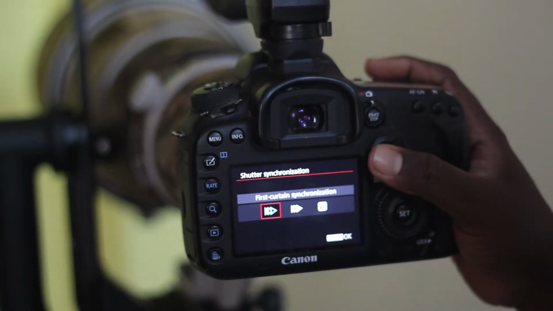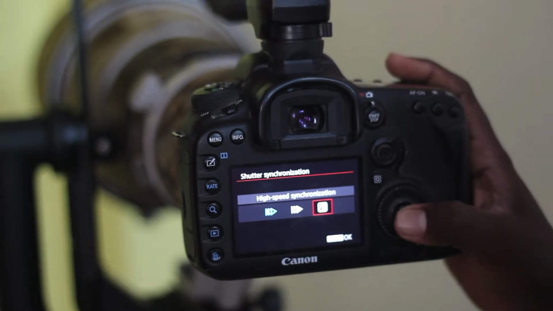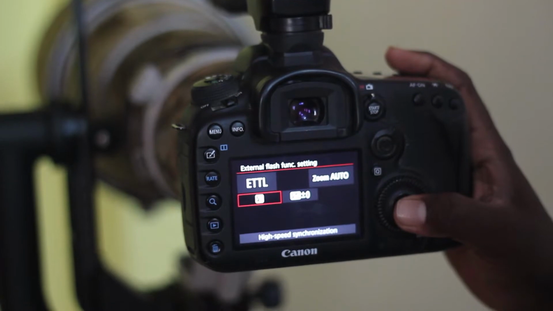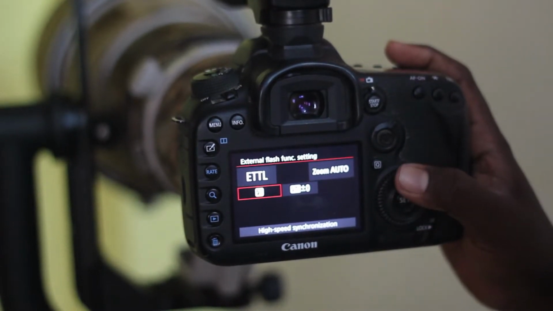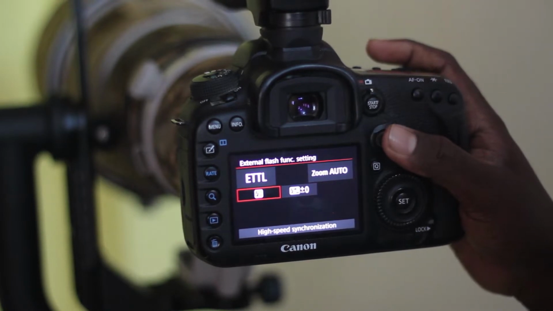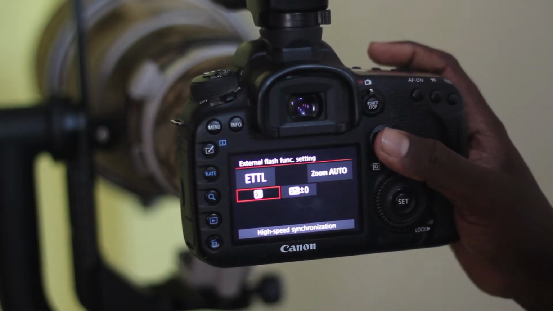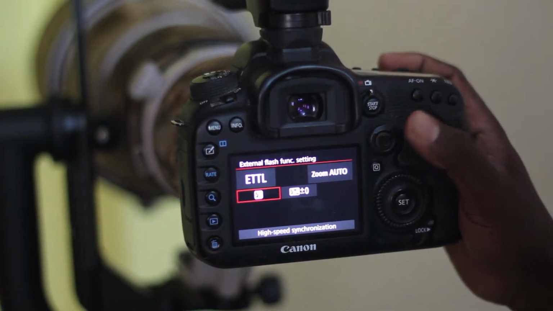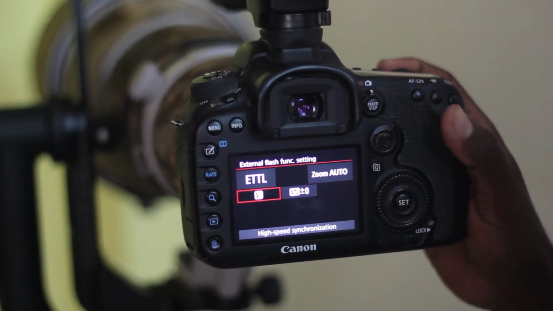We have first, second and third is the high speed sync. As I said, if we want to shoot above 1/250th of a second, we need to be in high speed sync mode, and we need to ensure that we have a flash gun which can support it. This is the basic setting which we need to have before even going into flash exposure compensation.